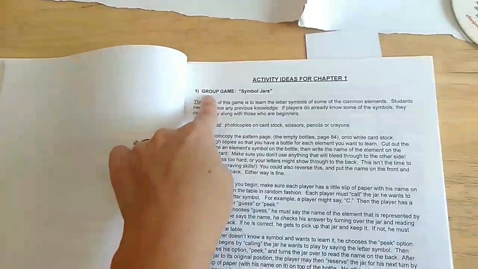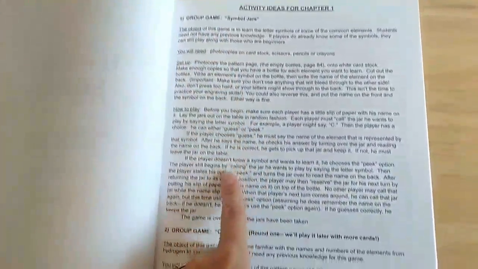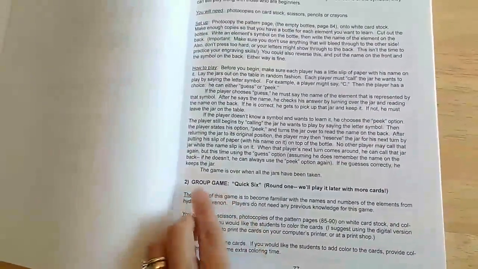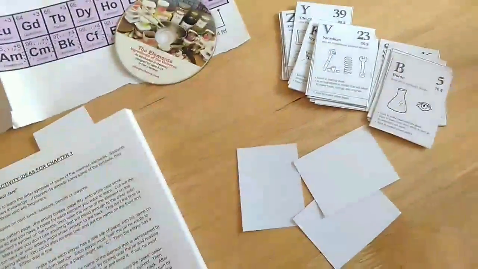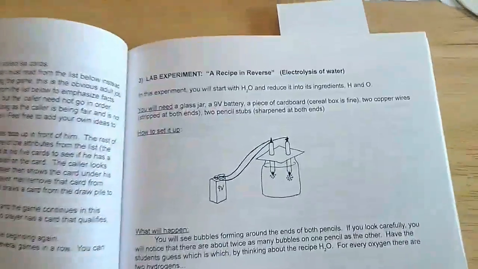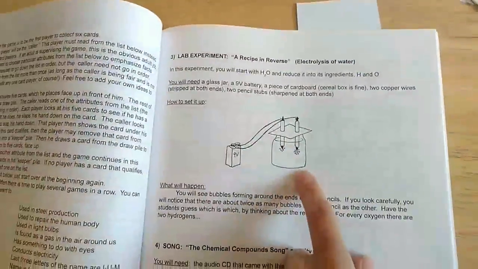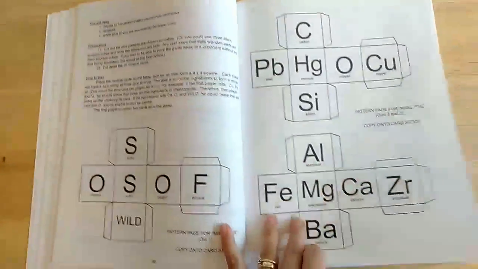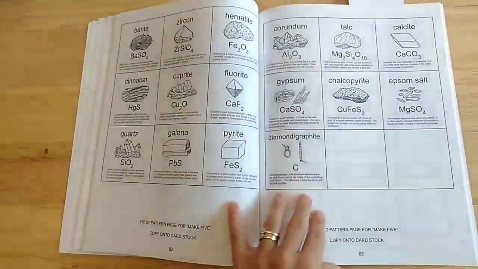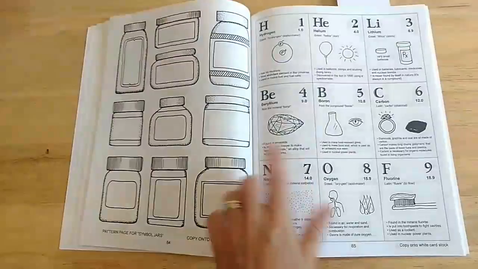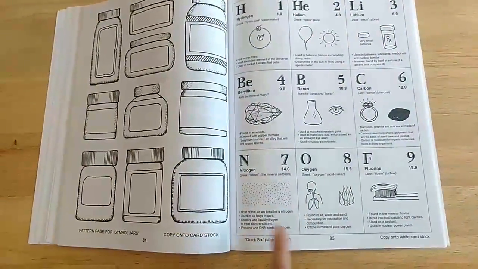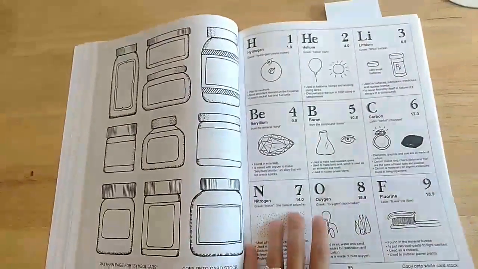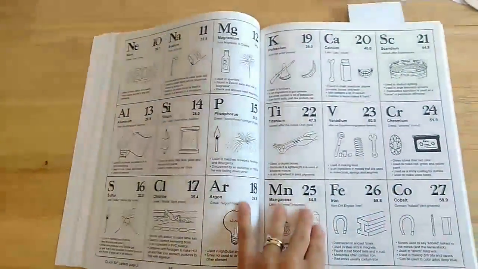Okay, so chapter 1, here's one option, a group game, and it kind of tells you what to do and how to play. Here's the second option, the quick 6, which I think that's that one. How to play. There's a lab experiment. We did this one. That was neat. There's a song. Here's a make 5. And these are right here. And these are the cards that I printed for the quick 6. We liked this game. We even played it with my husband. He liked it too.